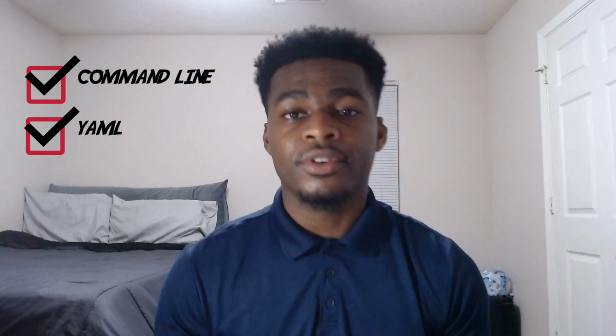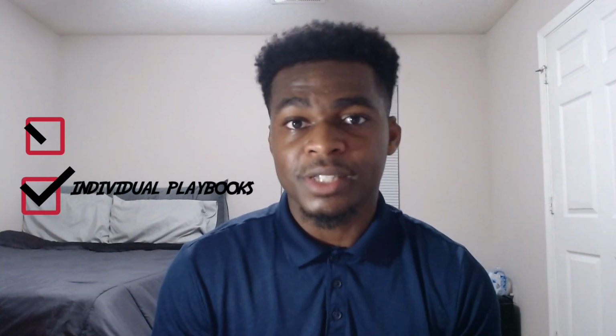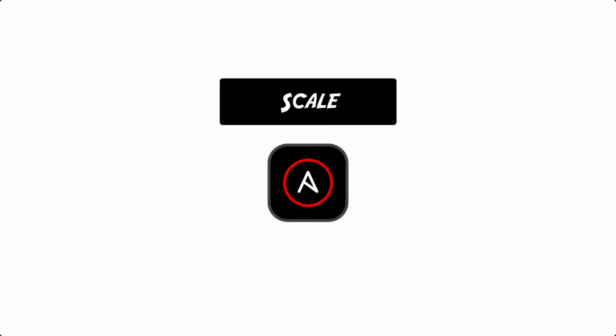When I first started out, everything within Ansible was pretty local. You have your command line, you have YAML in itself, and you also have individual playbooks as well. But once you move into the enterprise environments, those local tools no longer are enough for you. And that's where AAP comes into the equation. AAP gives you a structured environment to create, organize, audit, and scale your automation across your organization.